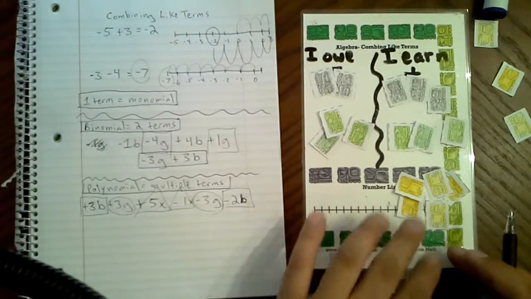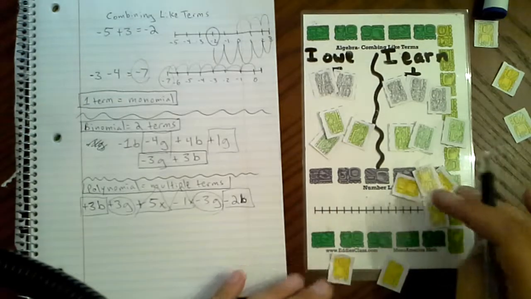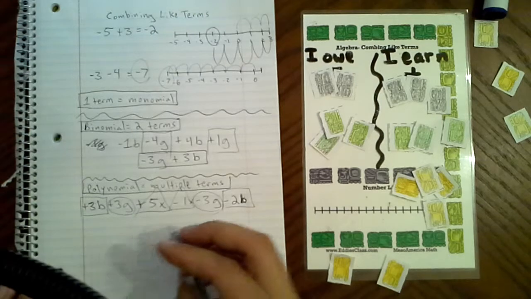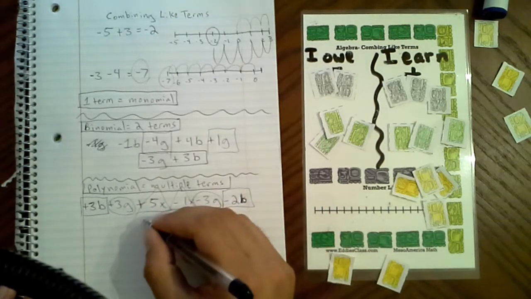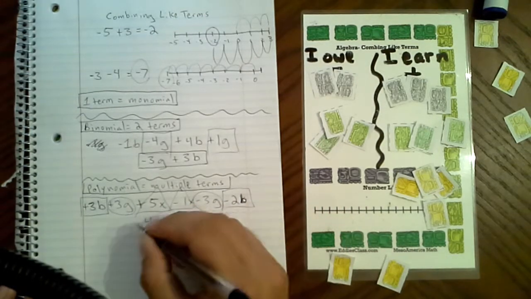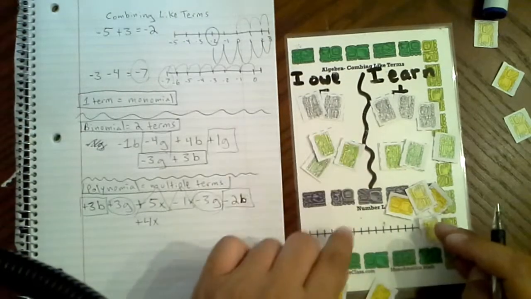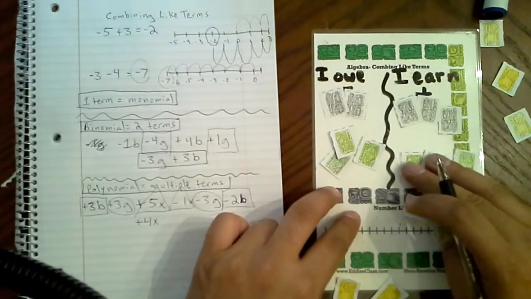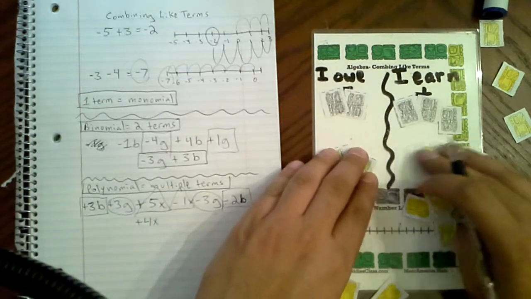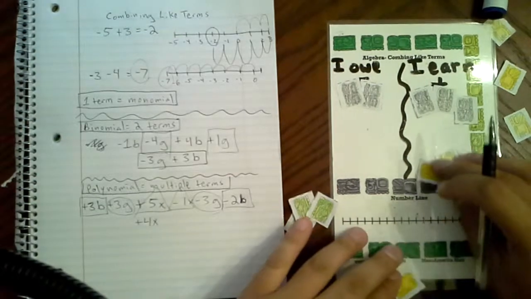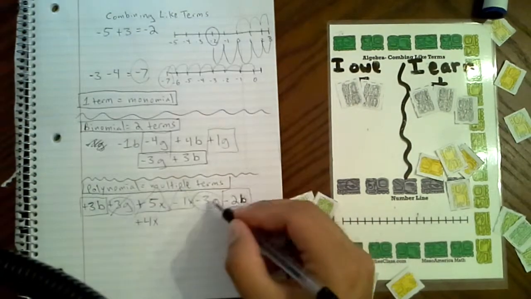So this here could cancel out with this one, so I'm left with 4 of the 4x, the gold ones, positive 4x. 3 here, can take away 3 here, and that leaves me with nothing. So the green ones, 3 and 3, just cancel out.